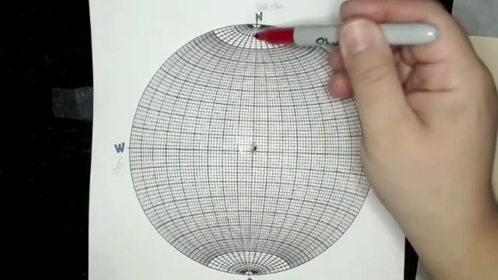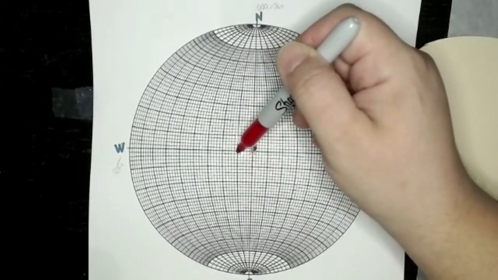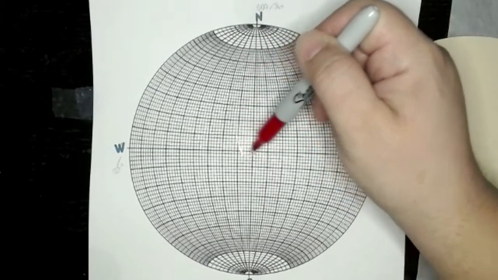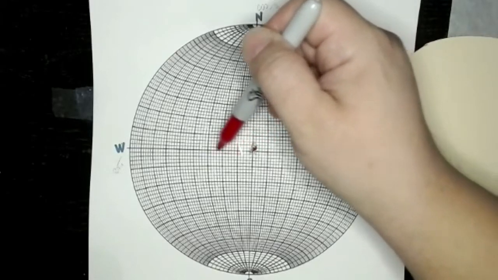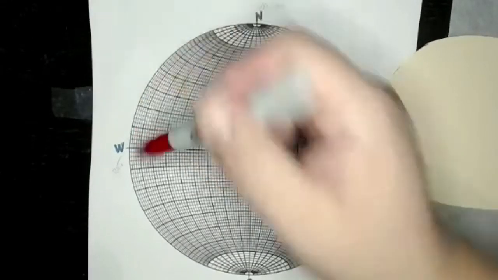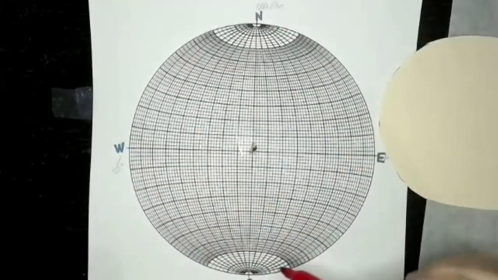This curved line, which is another great circle, is at 80-degree dip angle. Here we have 90-degree dip angle. Next one will be 80 degrees, and this way it will decrease. So right here on the perimeter circle, it will be 0-degree dip angle.